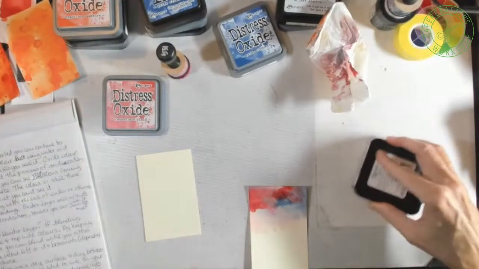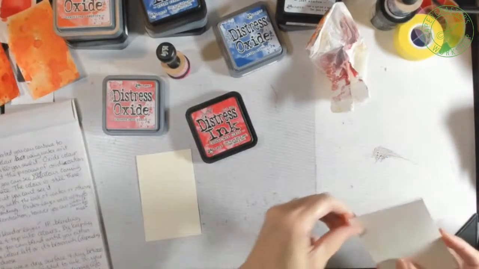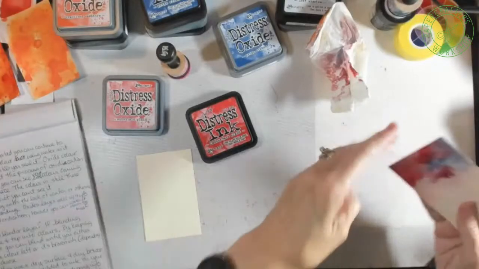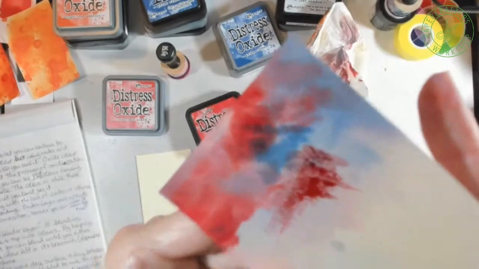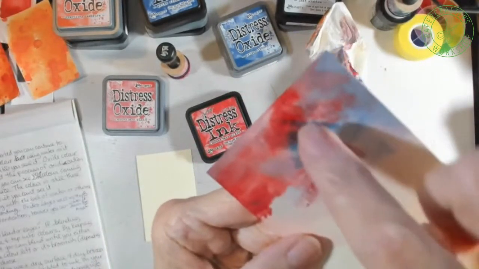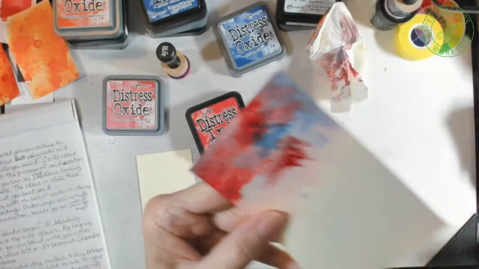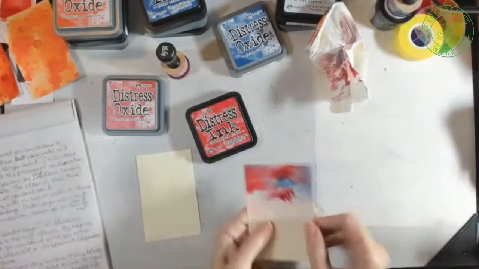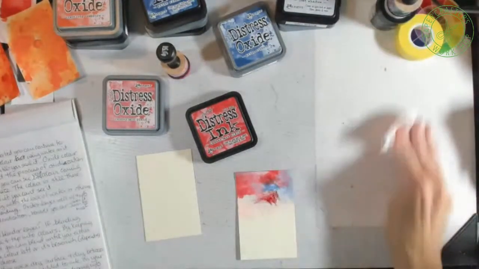So I'm going to add a little bit of red there, and I'm just going to tap that in. And now you can see the layering happening. The blendy parts don't happen when you use a dry pad, let's call it. Okay, so blending and layering are two totally different things.